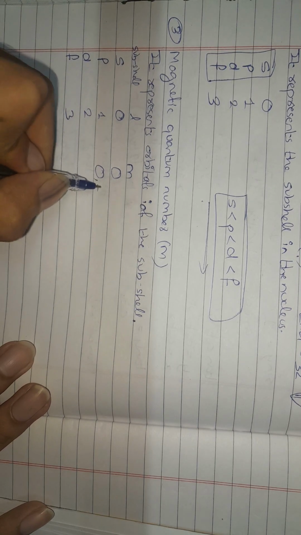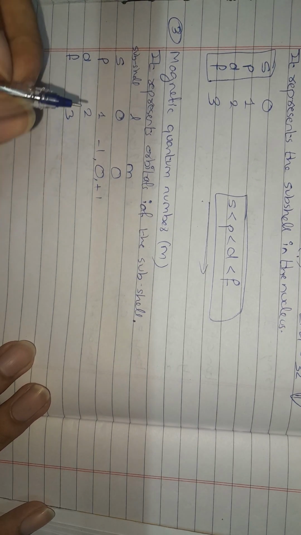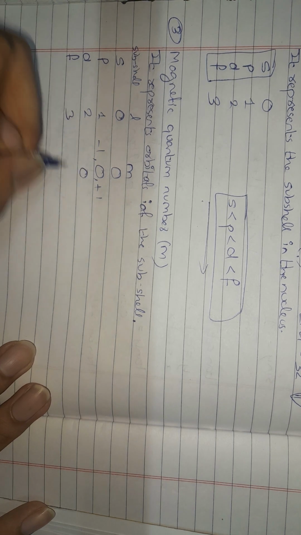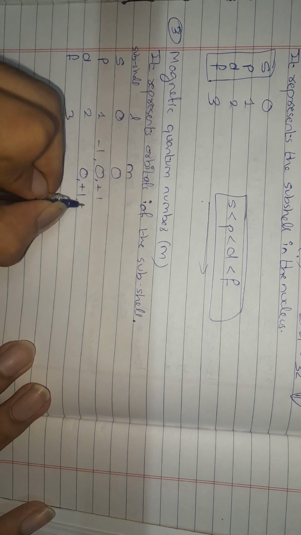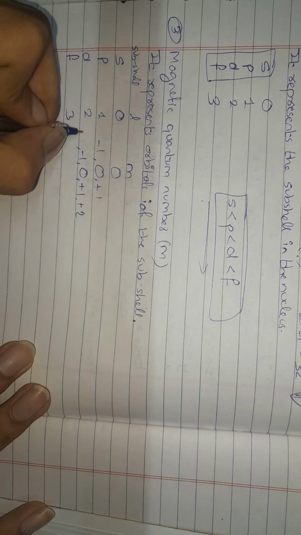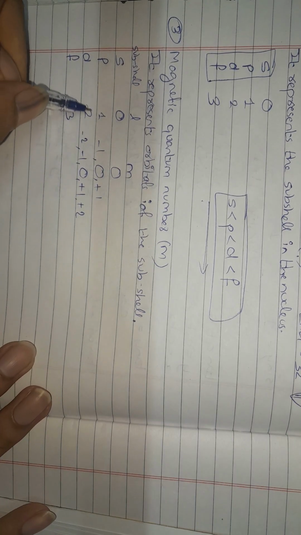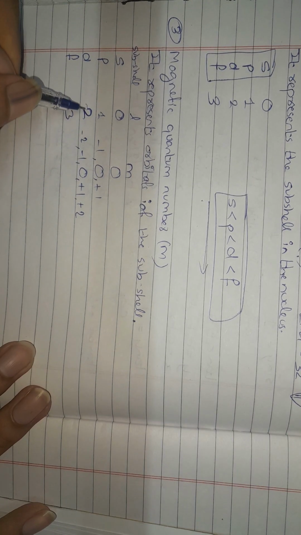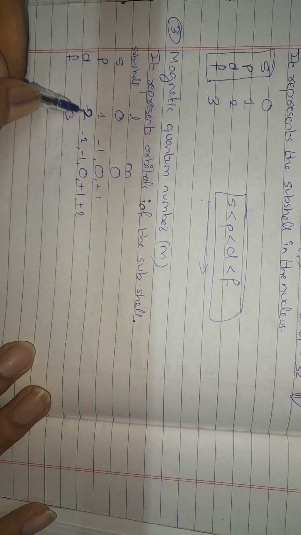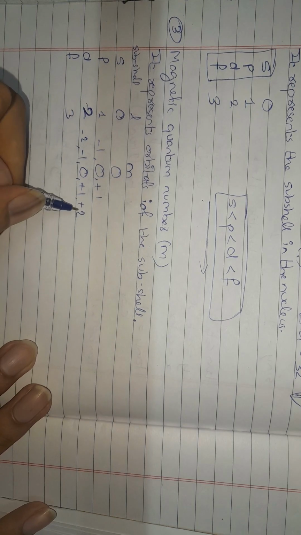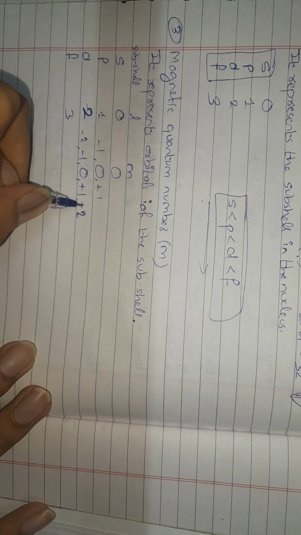For P it is plus 1, 0, minus 1. You can remember it like 0, plus 1, plus 2, minus 1, minus 2. So if l is 2, you have to go up to plus 2 and minus 2.